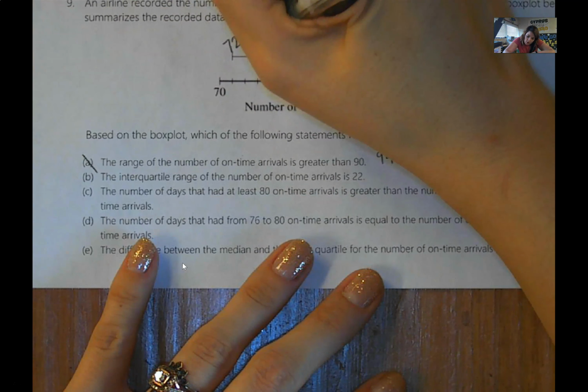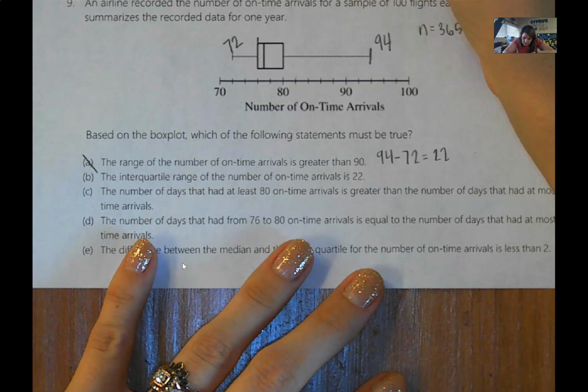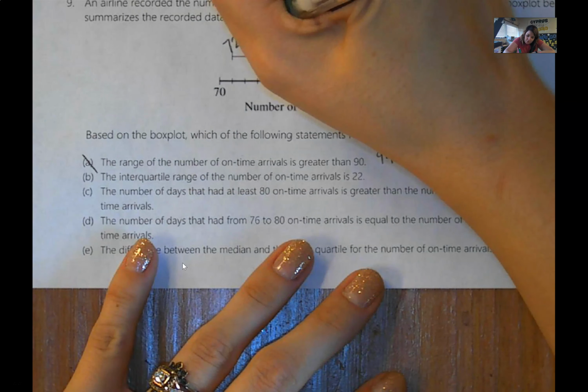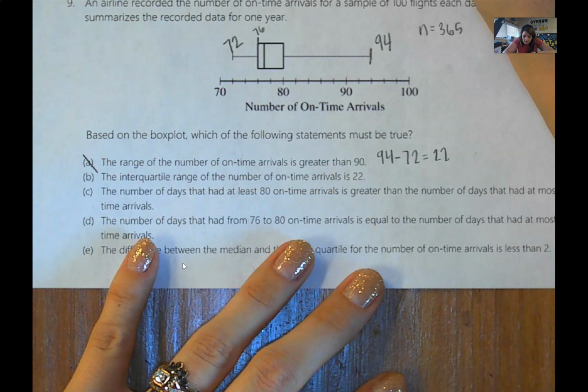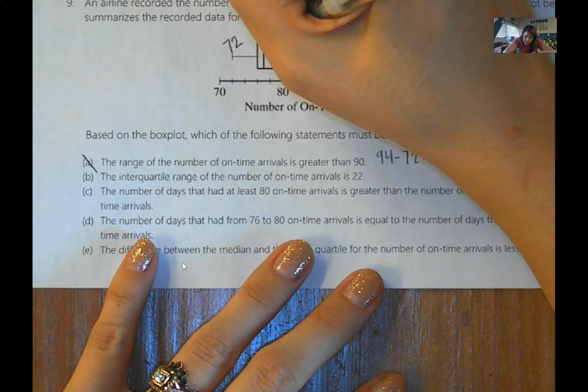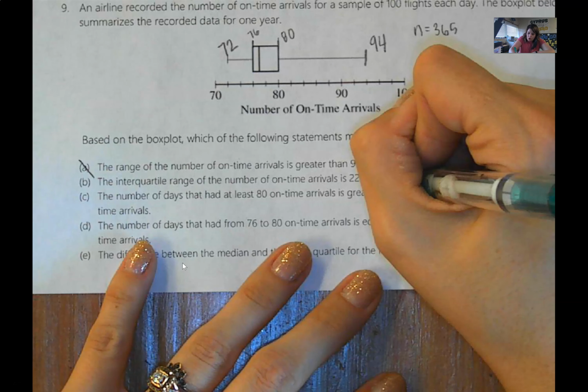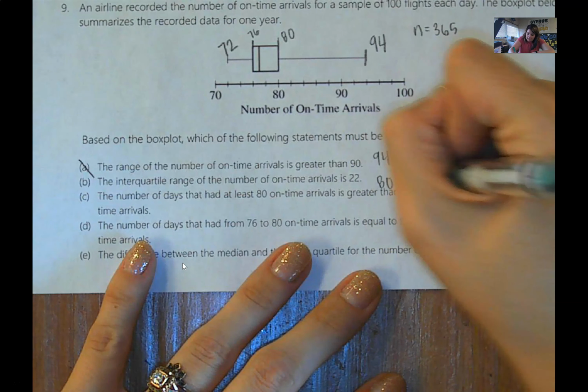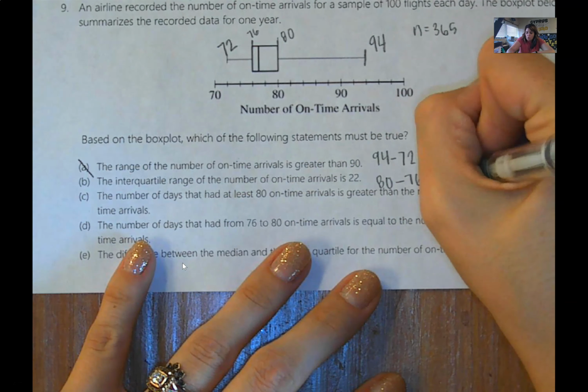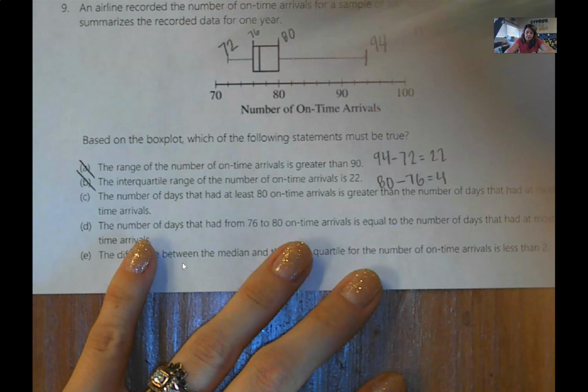B: The interquartile range is 22. Okay, well, Q1 is 76 flights on time. Q3 is 80 flights on time. So IQR is 80 minus 76, which is 4. So definitely not B.